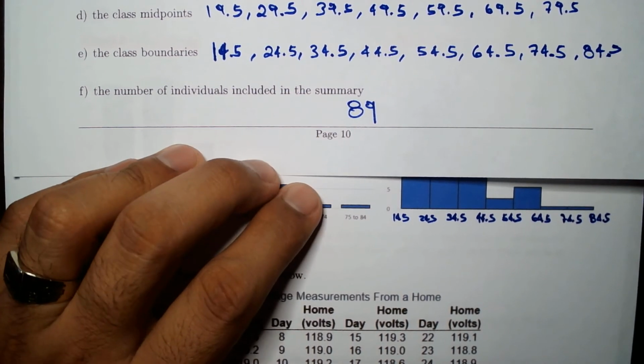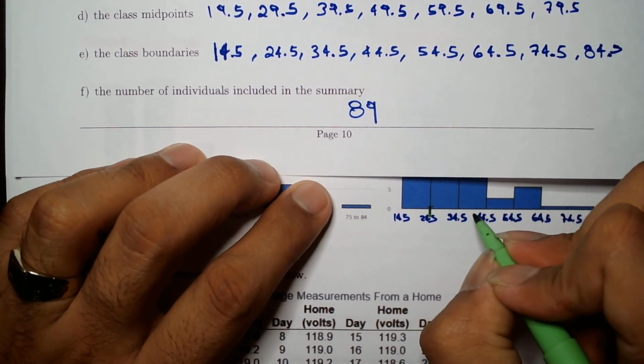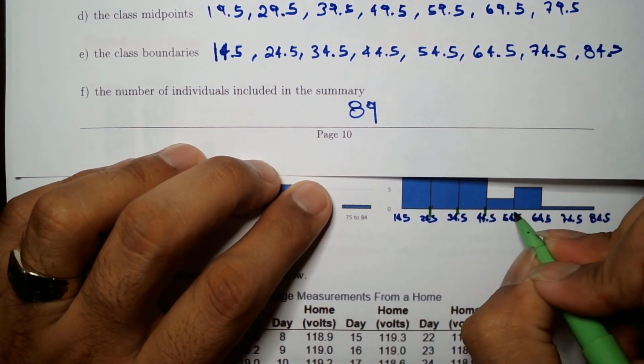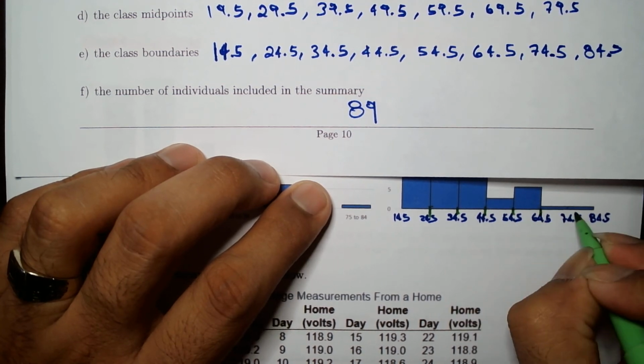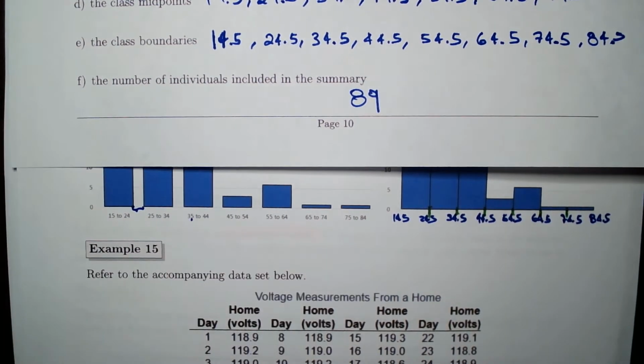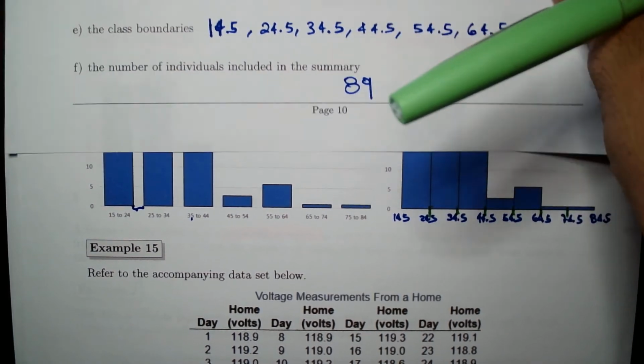These numbers are where these two bars are together.